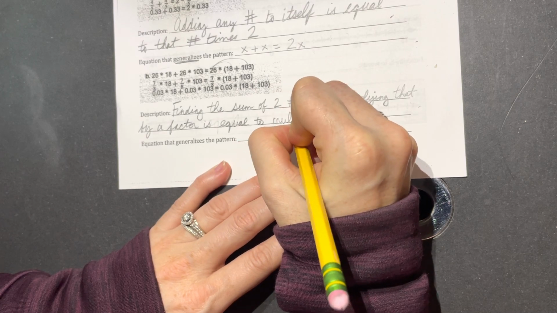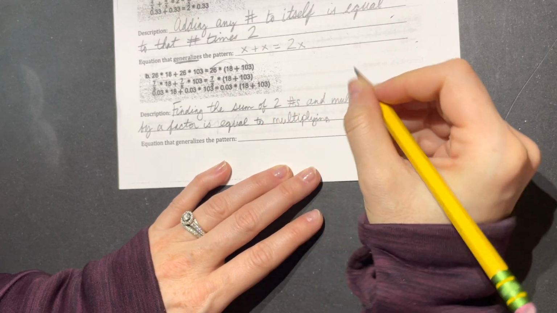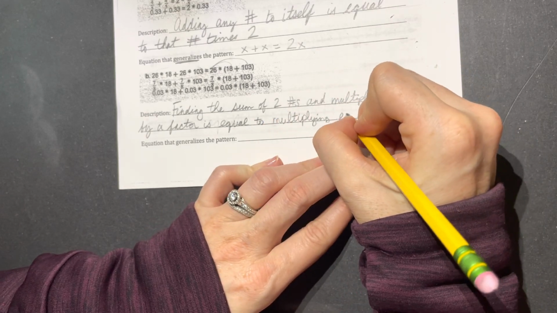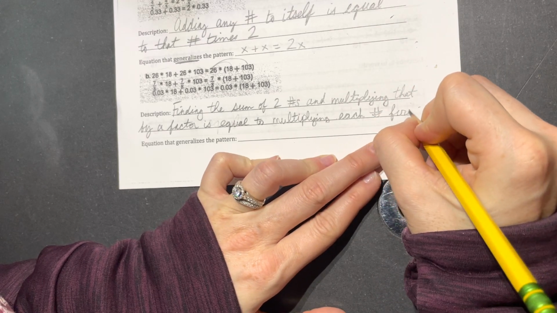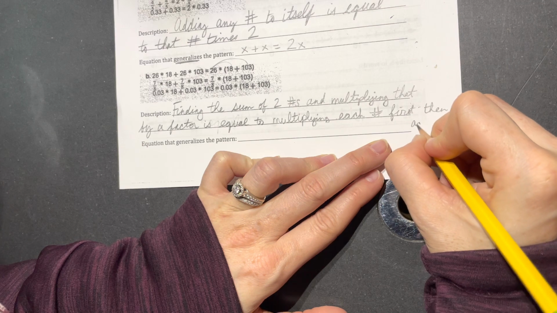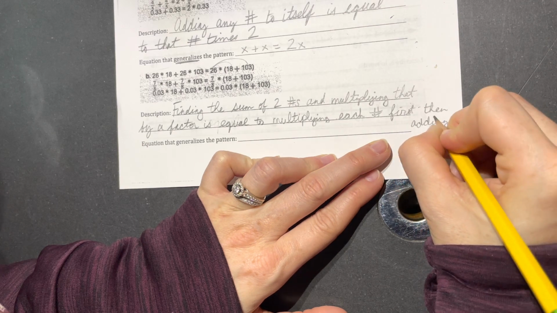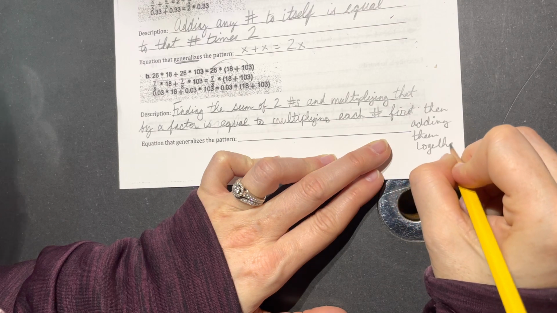let's say multiplying each number first, then adding them together.